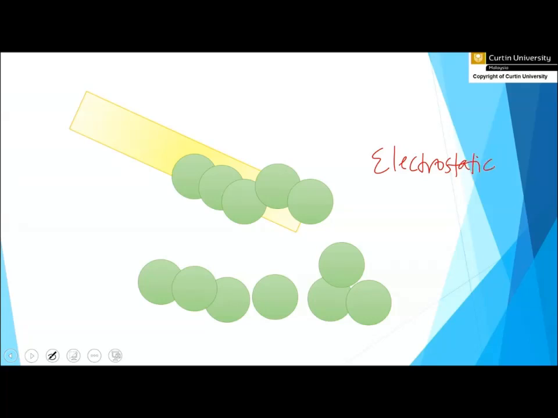So what happened here is when you rub your plastic ruler with the cloth, okay, some of the charges, let's say this is your cloth, when you rub them, some of the charge has gone to your cloth. So let's say positive charge has jumped over to your cloth.